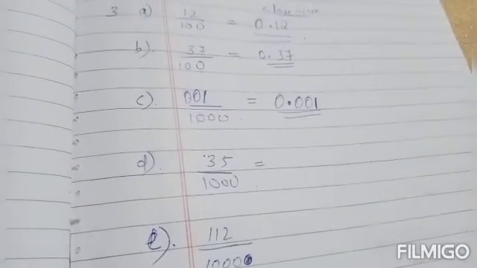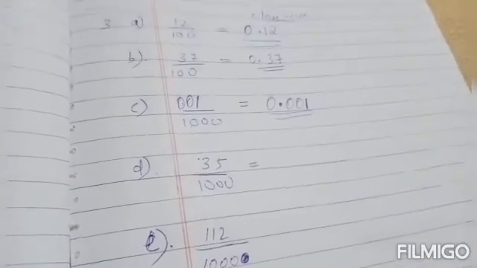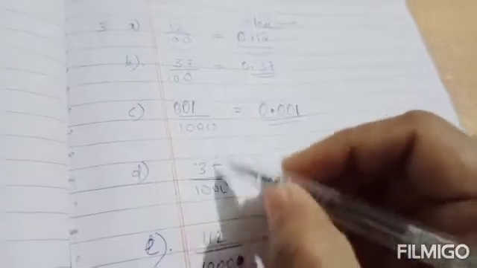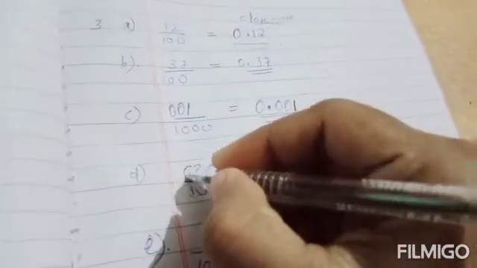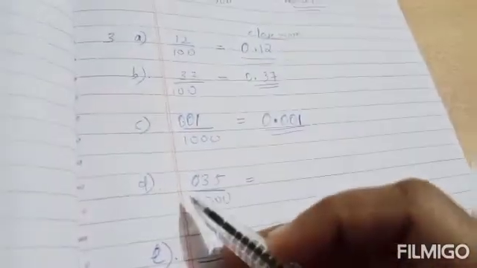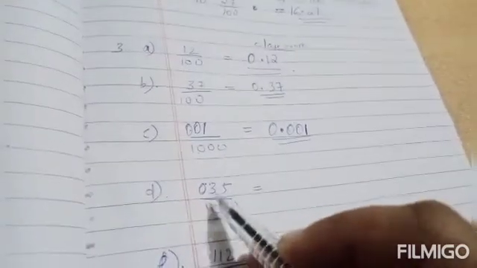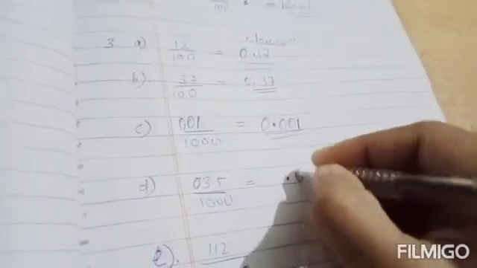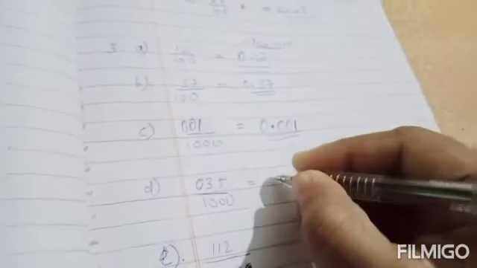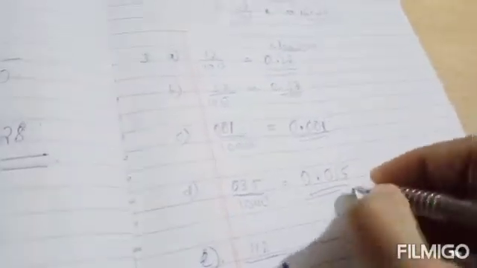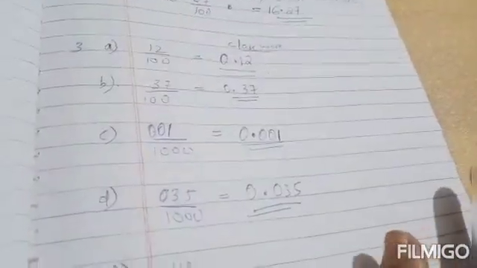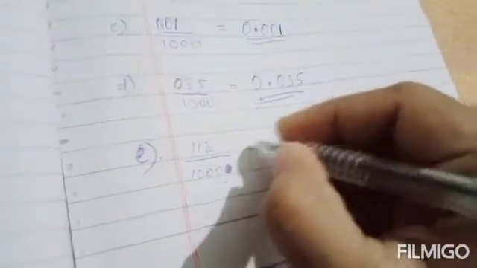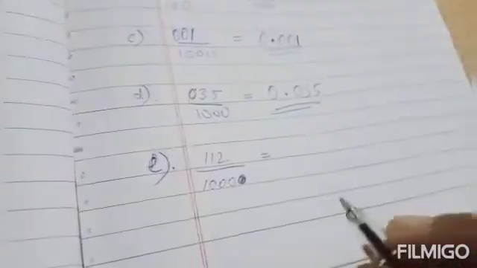Okay. Now 35 by 1000. Again after the decimal point you need 3 digits. So in the numerator only 2 digits. So you can write a 0 in front. Okay. So 035 you can write after the decimal point. Before the decimal point you can write a 0. So 0.035.